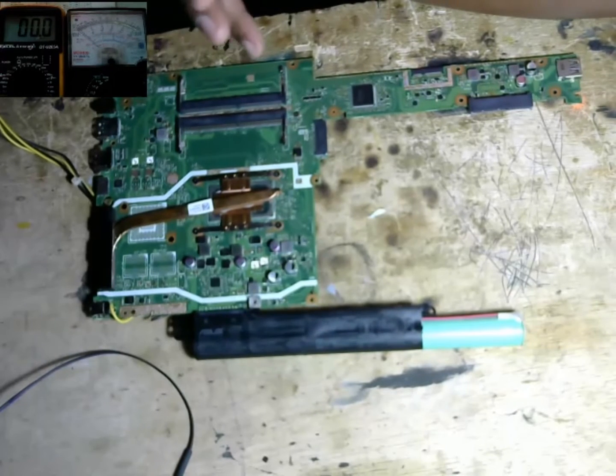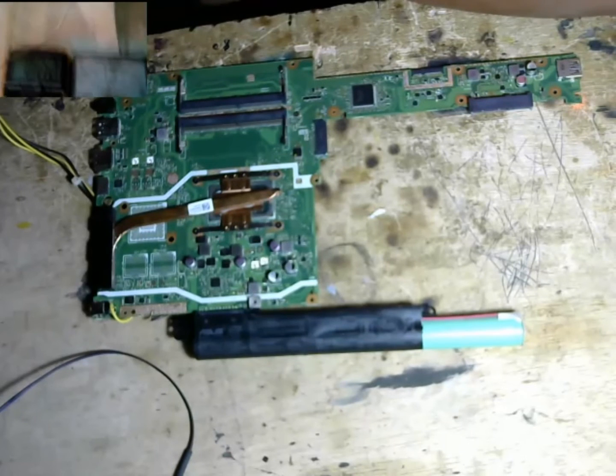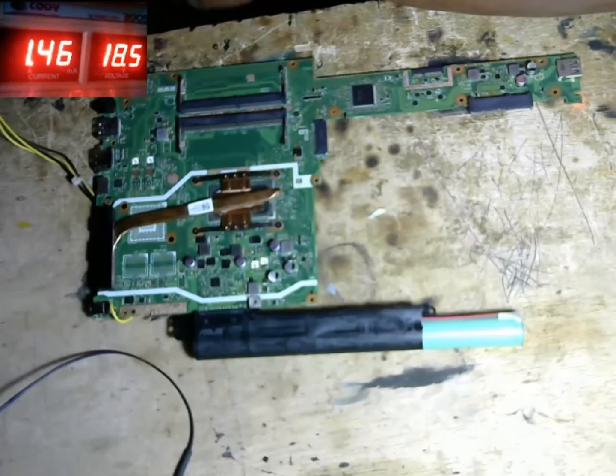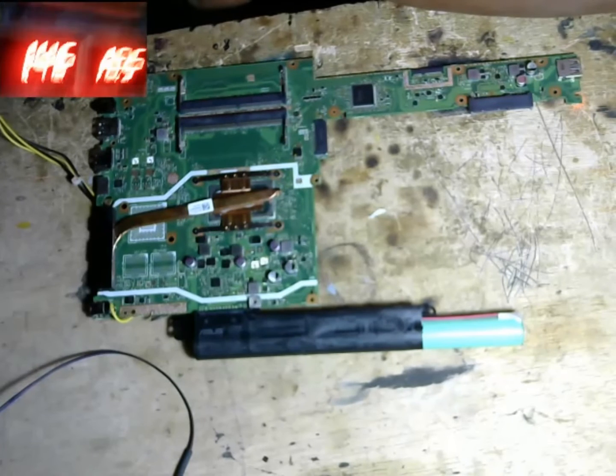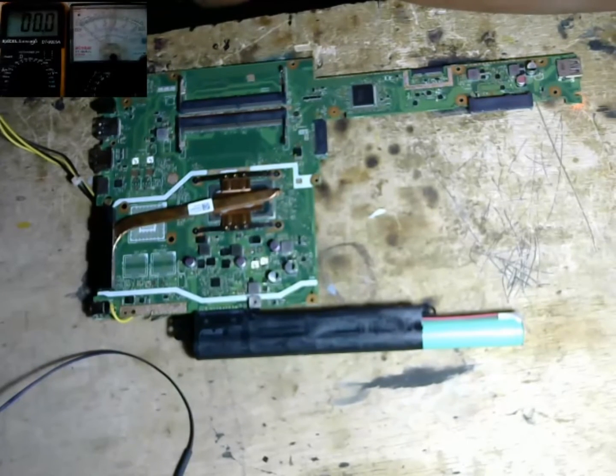I think the charging is working now because I can see the current from my power supply. You can see this. The current is 1.46. I think this will charge the battery.